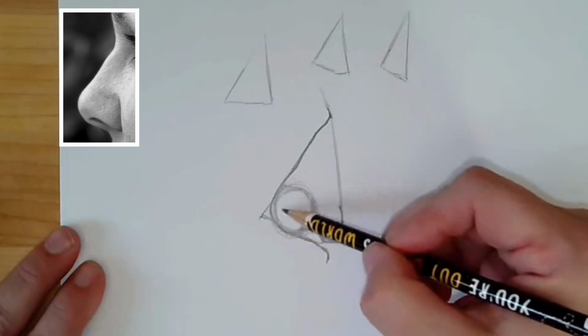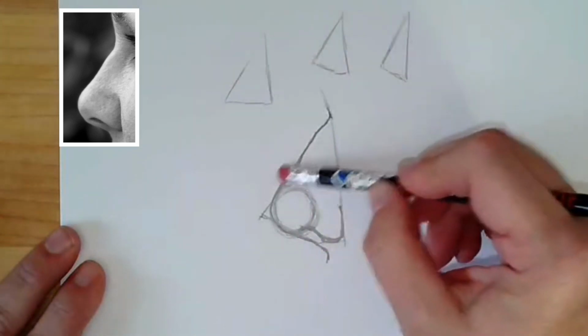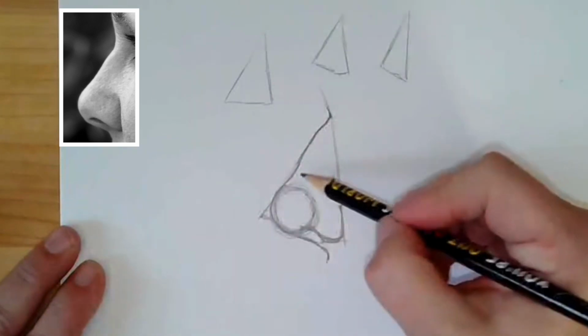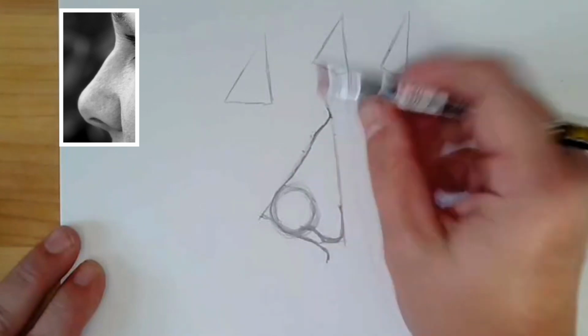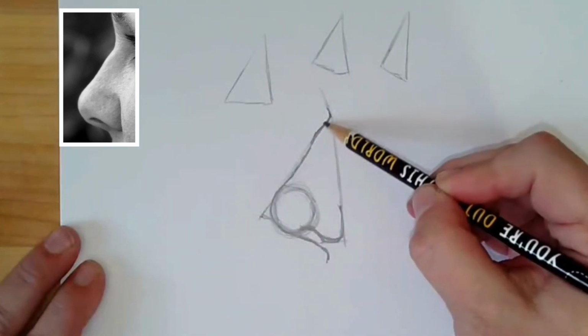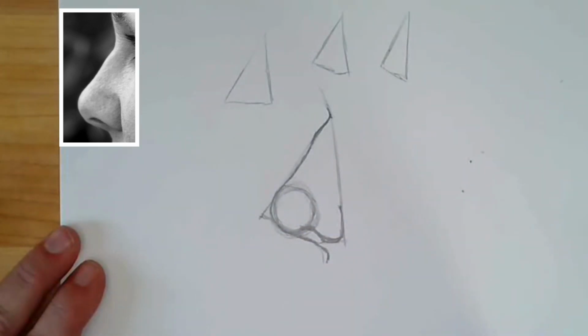So now you can see this is the general shape of my person's nose. I got a little crowded in there. So this should be fairly straight with just a teeny little hint at a bump. And then this is the general shape of their nose.